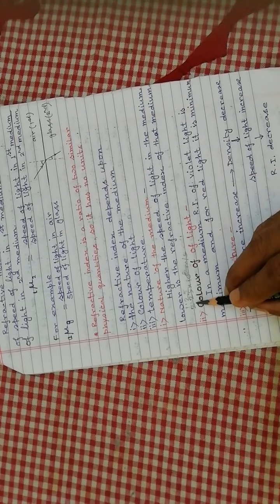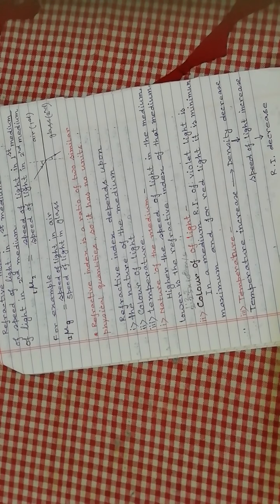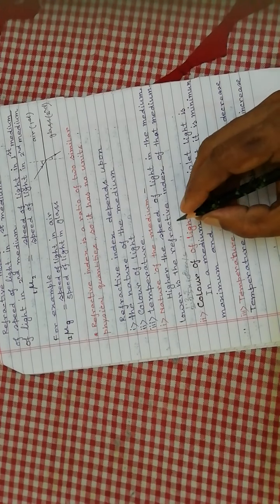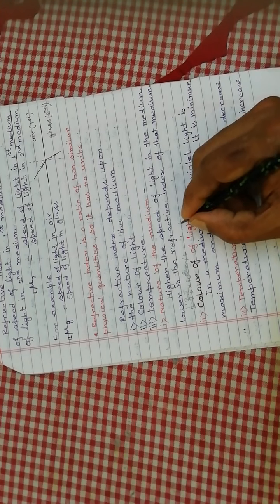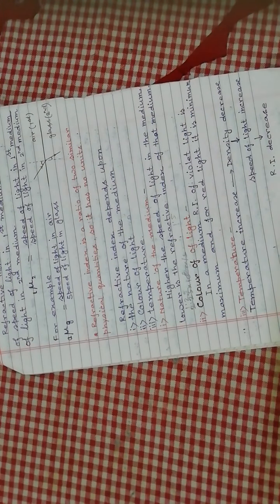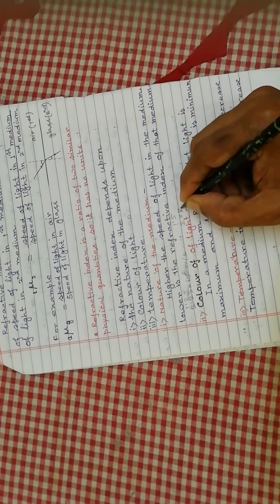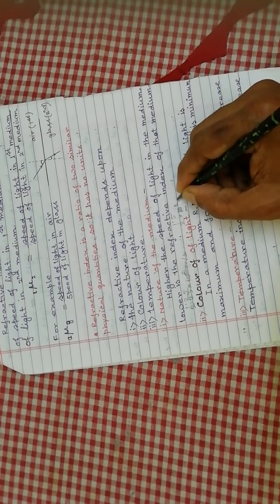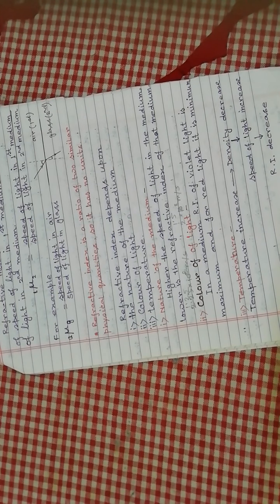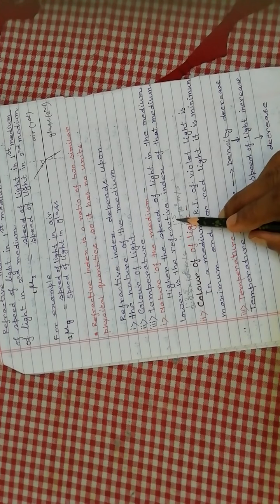Here the speed of light is higher and the refractive index is lower. For another example, for glass, the absolute refractive index is 1.5 and the speed is 2 into 10 to the power 8 meter per second. That means if the speed of light is lower, then the refractive index will be higher.